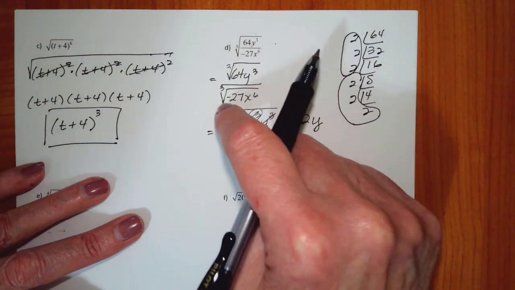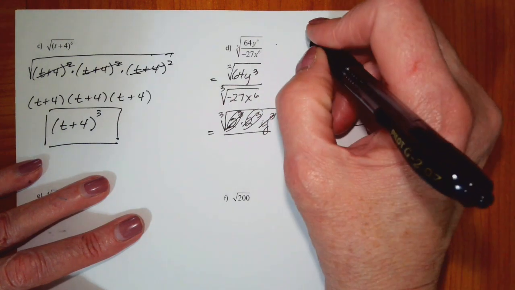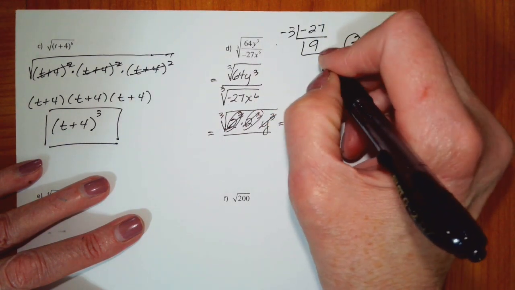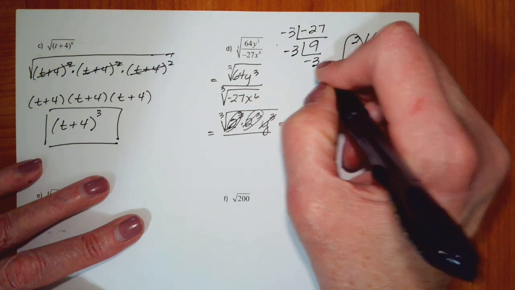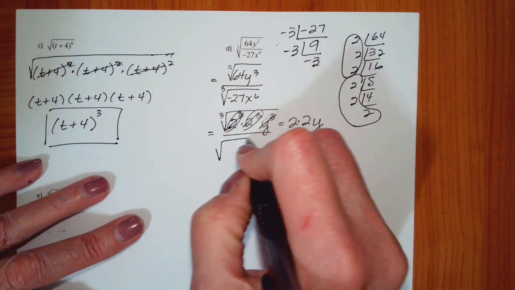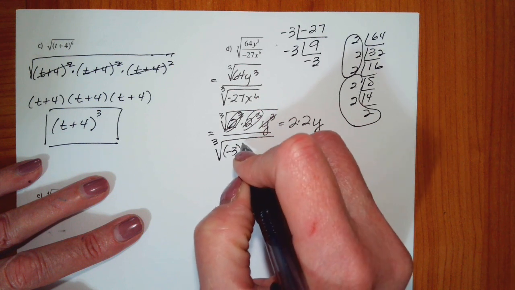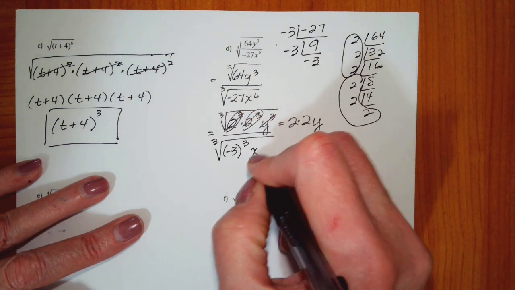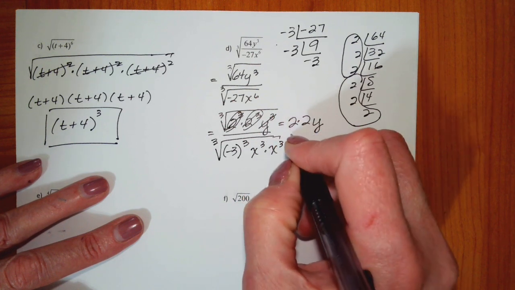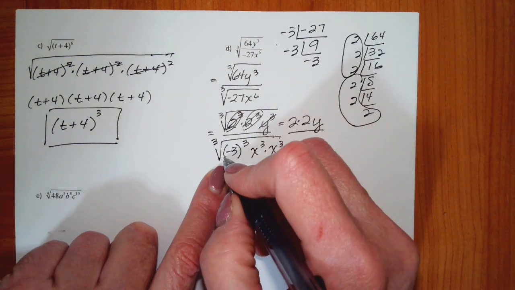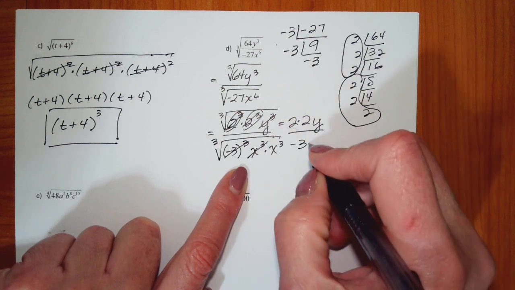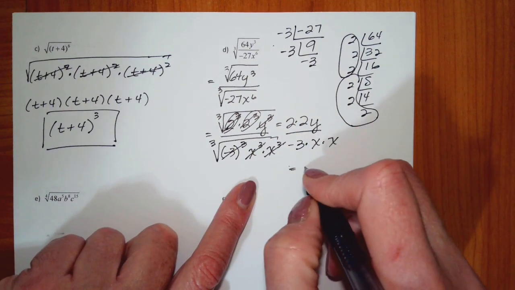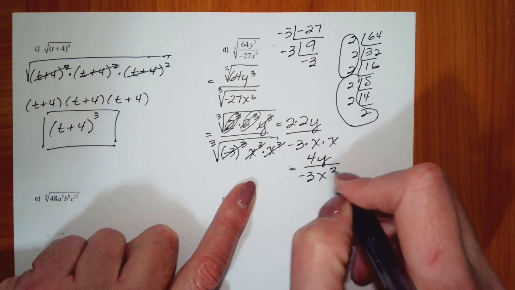Now let's look at the denominator. This is a negative number. I know I can take the cube root of a negative number. So if I start with negative 27, I'm going to pull out a negative 3, which gives me a positive 9. Pull out another negative 3, which gives me a negative 3. So now in the denominator, I have the cube root of negative 3 to the 3rd. Now the x to the 6th, I know I can write that as powers of 3, x to the 3rd times x to the 3rd. So this comes out as a negative 3, this comes out as an x, and this comes out as an x, and I have nothing left in the radical in either of them, so this just becomes 4y over negative 3x to the 2nd.